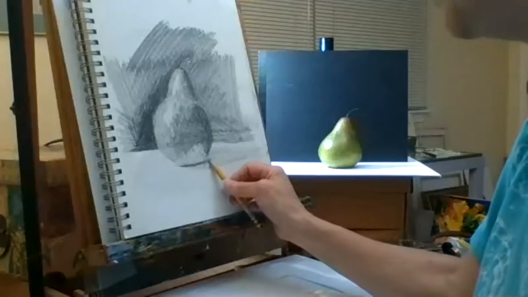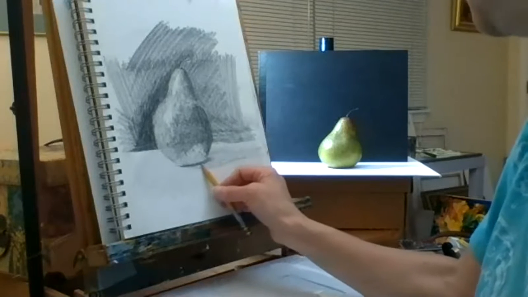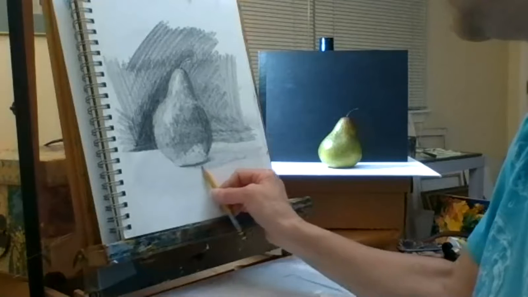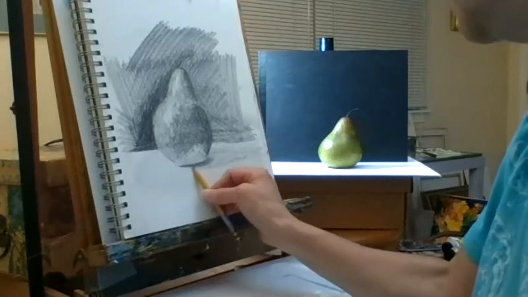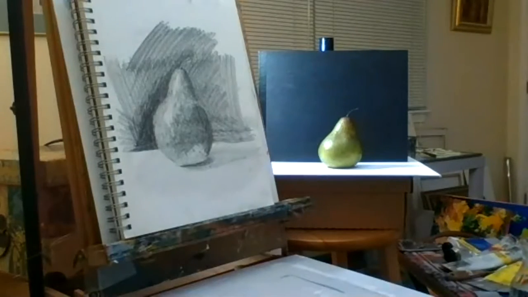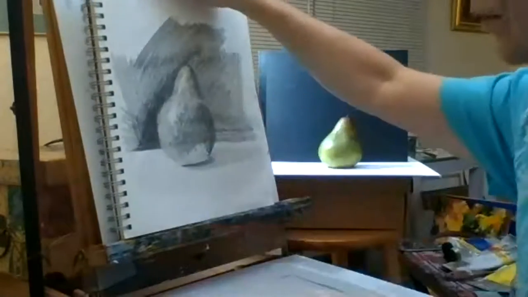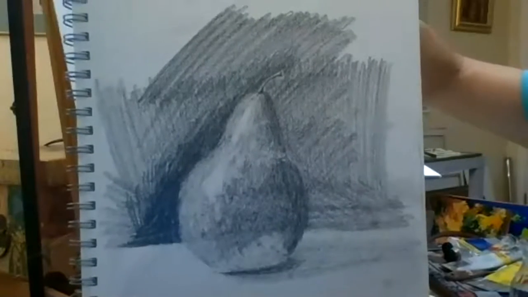And sometimes there's a mini shadow closer to the object within the big shadow. All right. So, I mean, it's not finished, but it gives an idea of how it can be done.